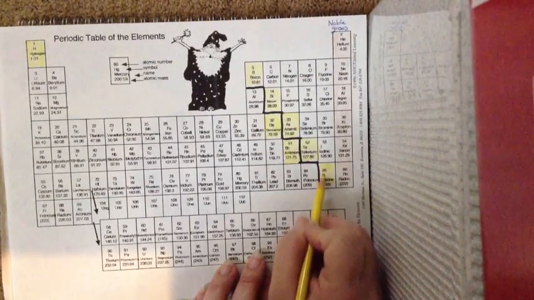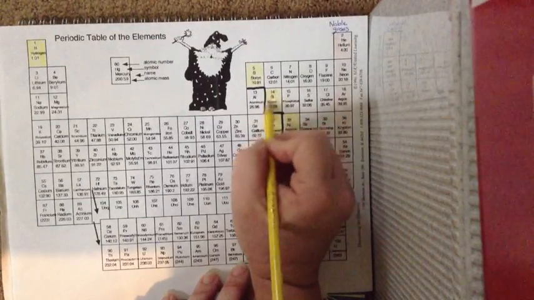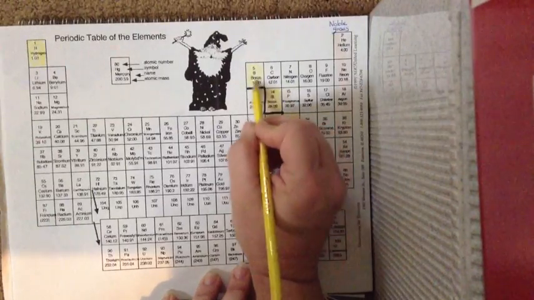These particular ones touch the zigzag line, and they are kind of like the dividing line between the metals and the non-metals.